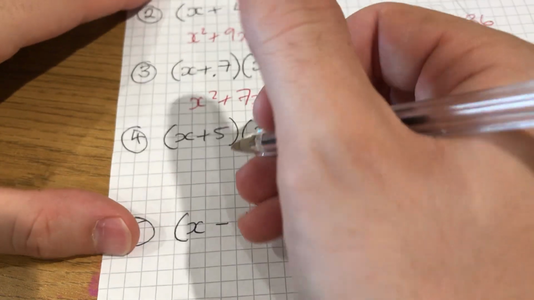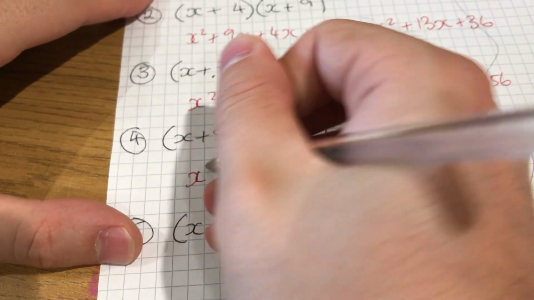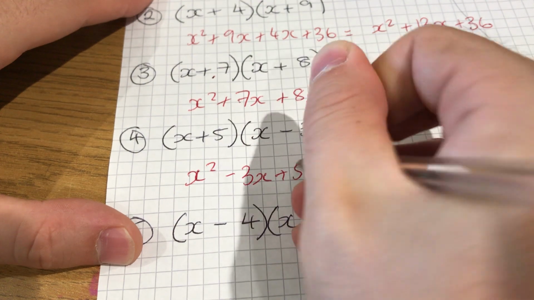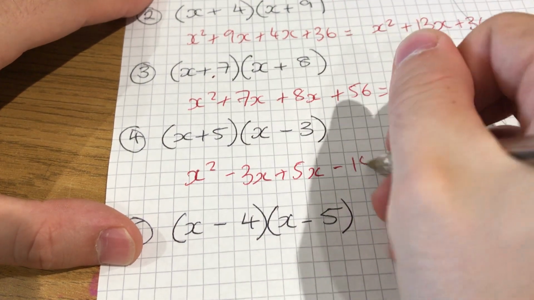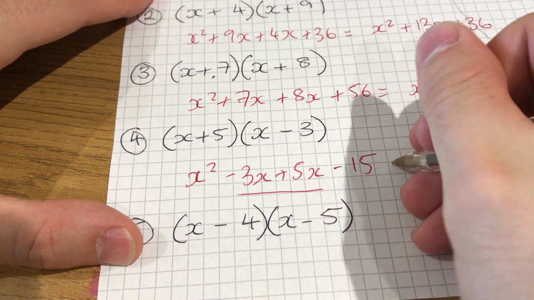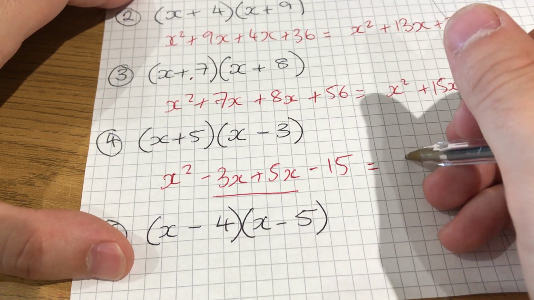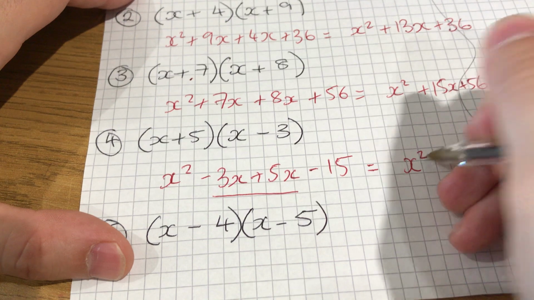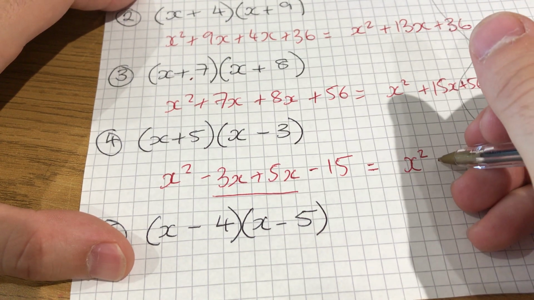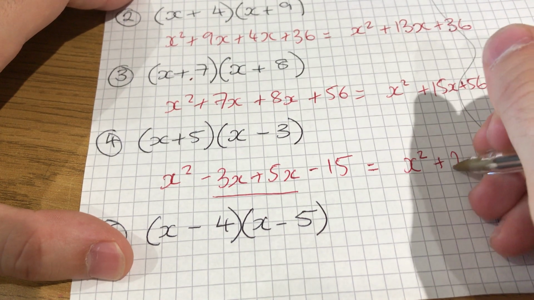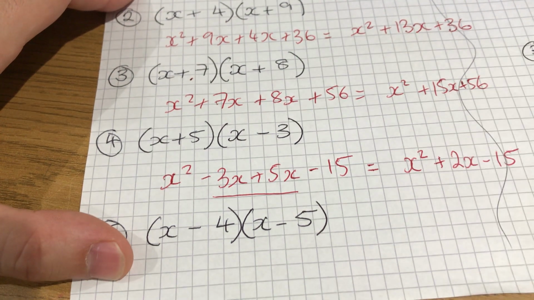And this one, getting into the negatives now. X squared minus 3x plus 5x minus 15. Okay, these are just practice. I'm not going to go through too long on these ones. Feel free to rewind, have a look at the other ones, or put a comment on to ask me if there's any that you're still not sure about.